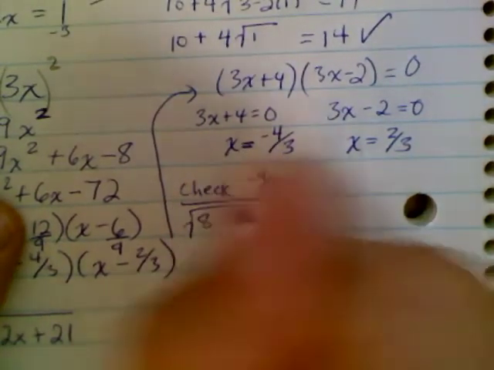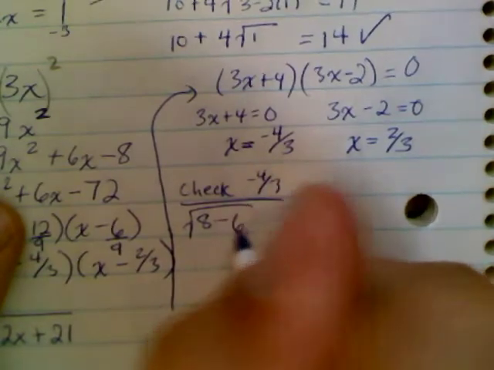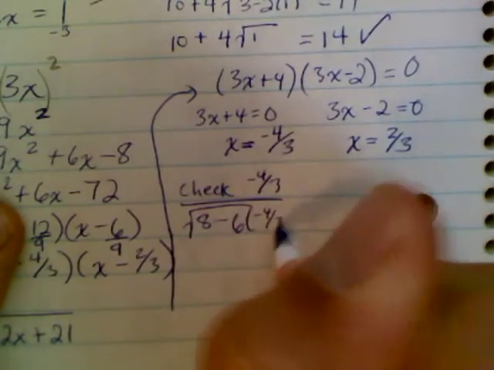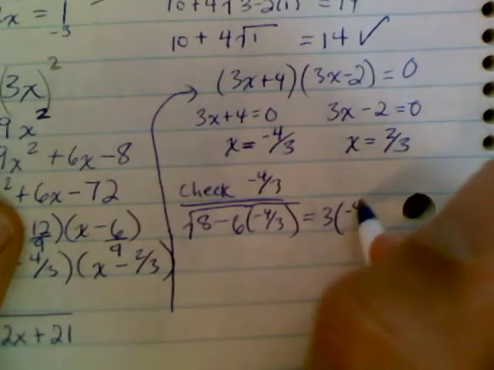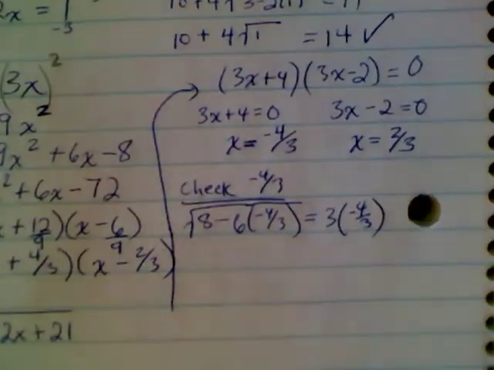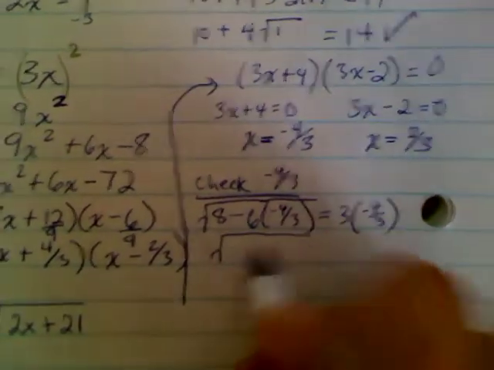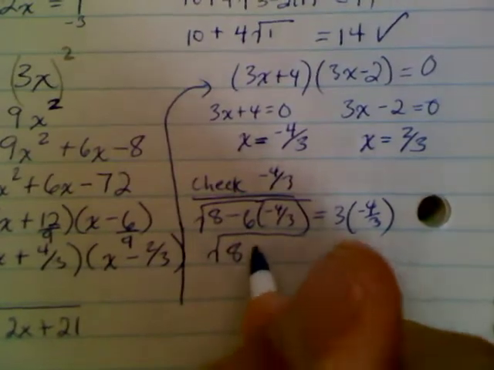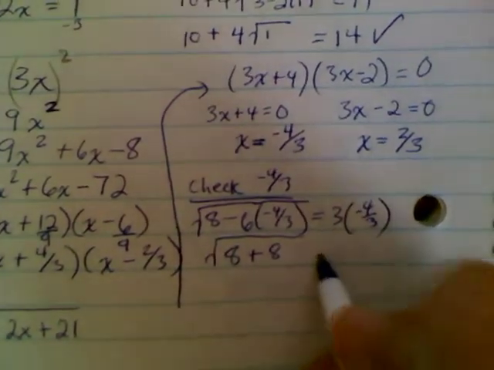Square root of 8 minus 6 times -4/3 equals 3 times -4/3. You know what? It's time to use a calculator. Well, let's not. Let me take some time here. 8 plus 24/3 is 8.